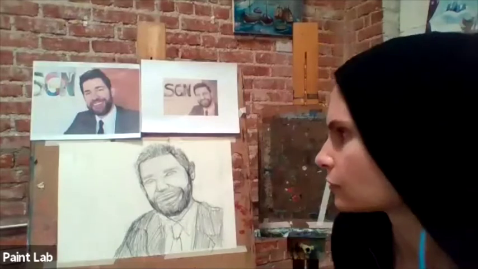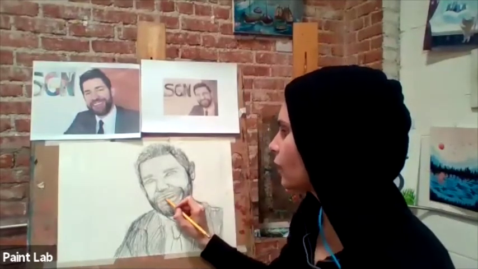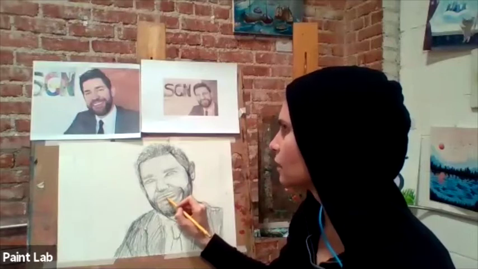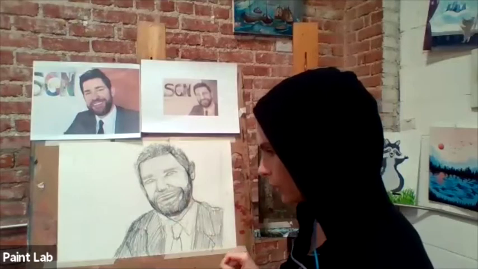How do you get the mouth to, can you hold it up more? I can't see it. To smile. How do you get the mouth to smile? So you just need to make it wide. You have to make it wide. And it's curved a little bit.